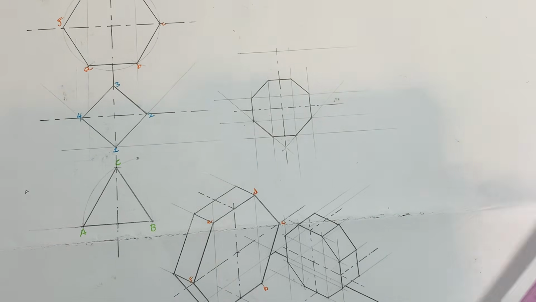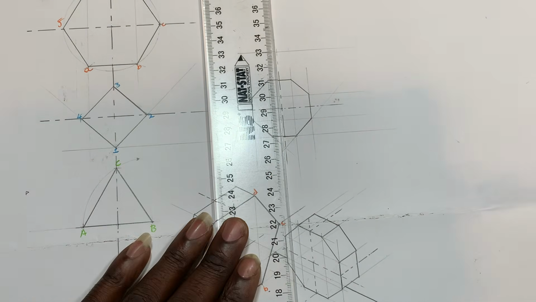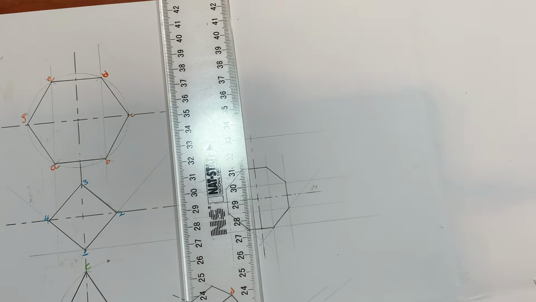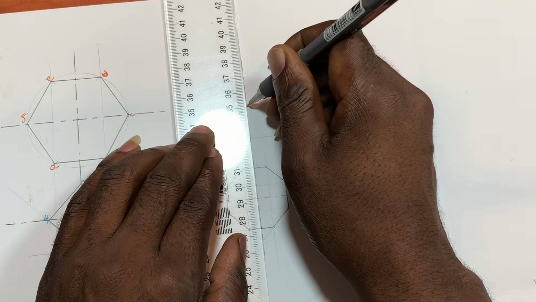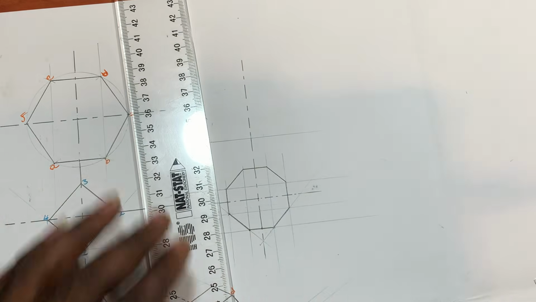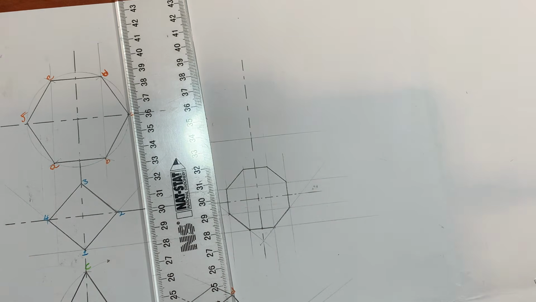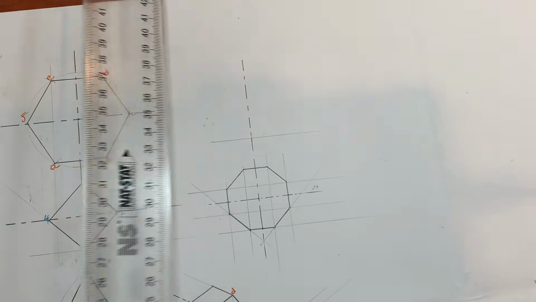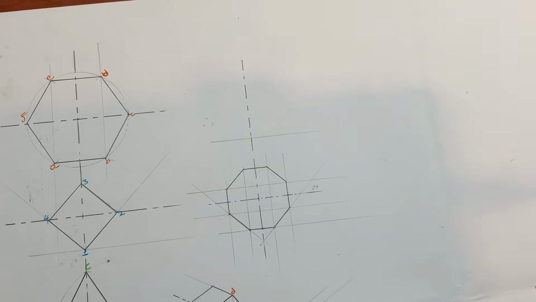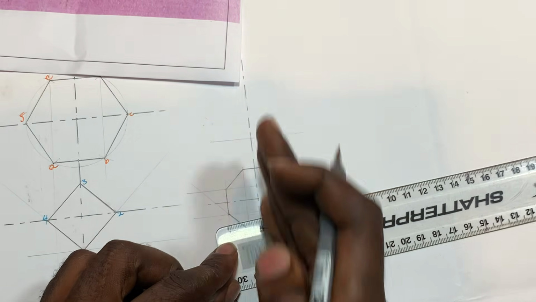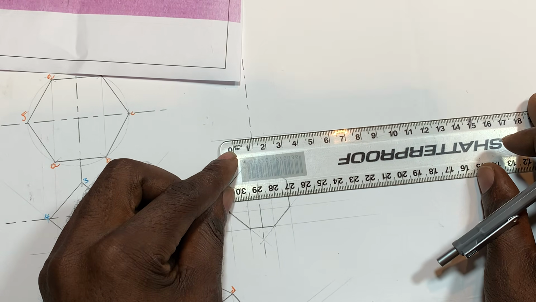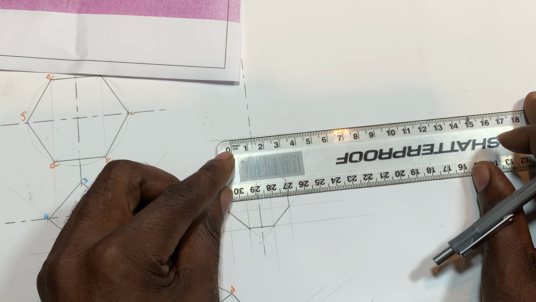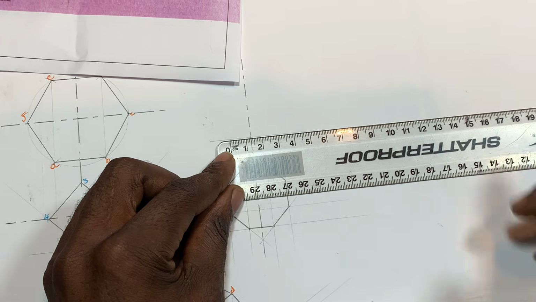I'll just rely on this vertical center line. As I've said earlier, it is not necessary that these auxiliaries must be in the same line. So 26 divided by 2 is 13. I'll rely on the vertical center line: 13, this is 12, 13.